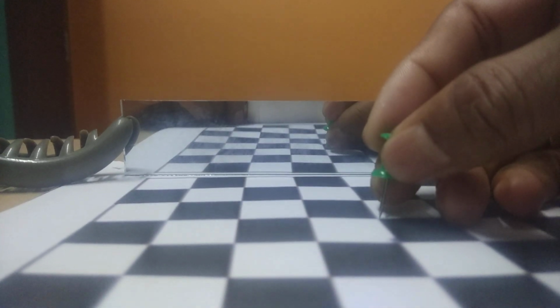And also we will prove that the height, or you can say the size, of the object is the same as the size of the image in the plane mirror. Let us take this one. We have taken a pin. Here you see, we have taken a pin like this.